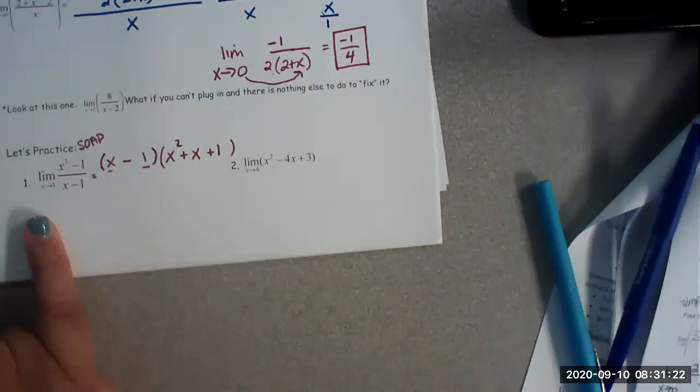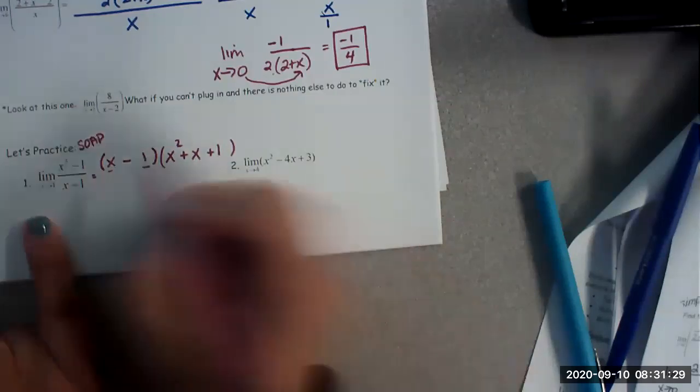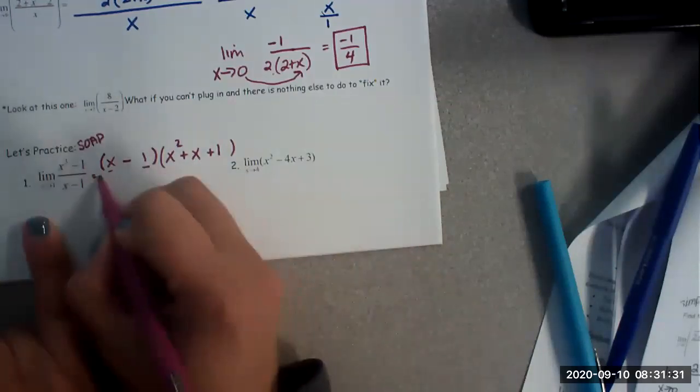So do y'all see what I mean about just algebra skills? They'll just pop up at any time and you need to be ready for it. That's kind of what's going to happen in calculus. These are things that you should be able to figure out.